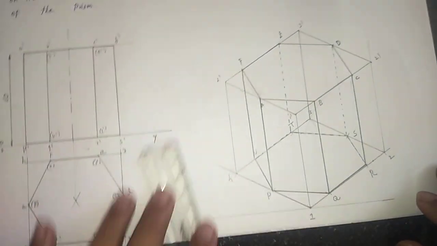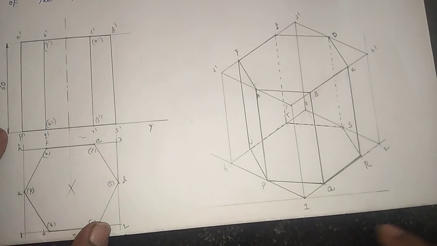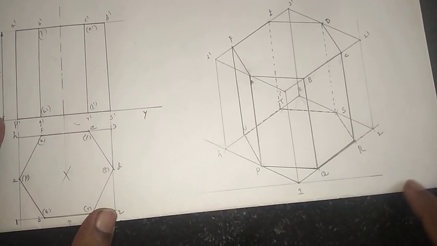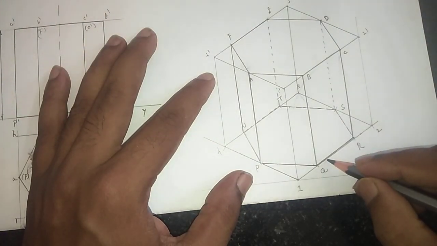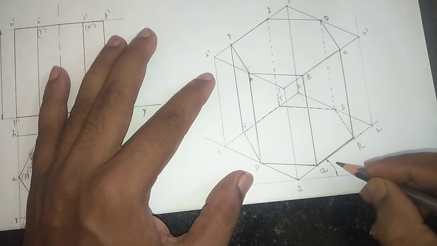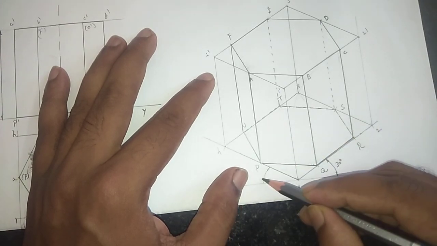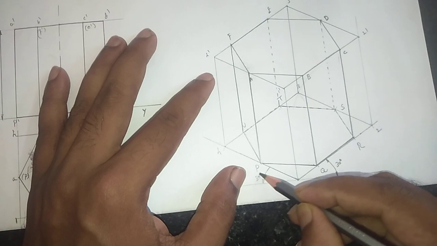So this is a 3D view of a hexagonal prism. And in the bottom, we need to mention all dimensions are in mm, scale 1:1. Here also we need to mention the angle. Here the angle is 30 degree. Here also the angle 30 degree.